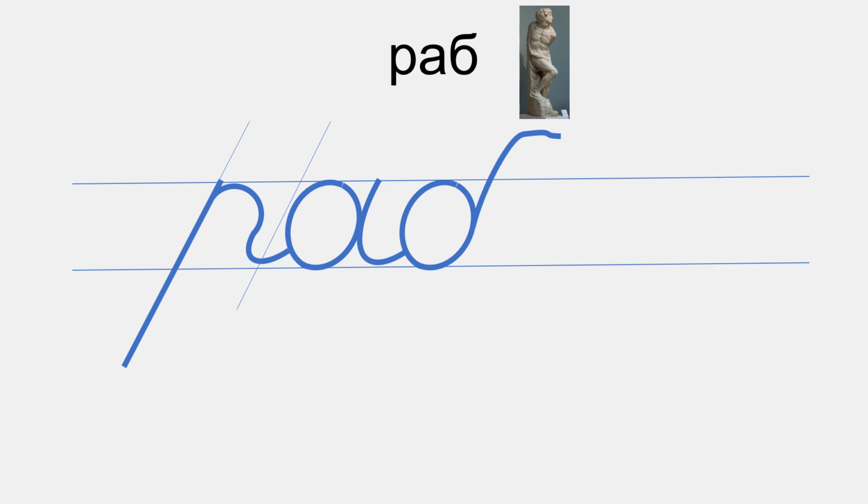So practice with this word again. Write it many times. Increase your speed. Keep the angle. Try to keep all your letters between two horizontal lines. And when you finish, go to my next lesson.